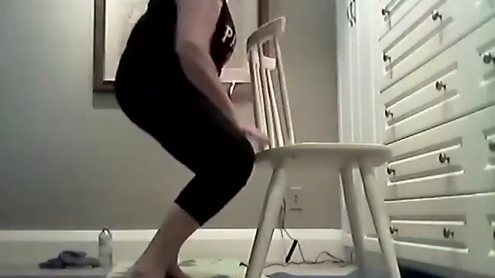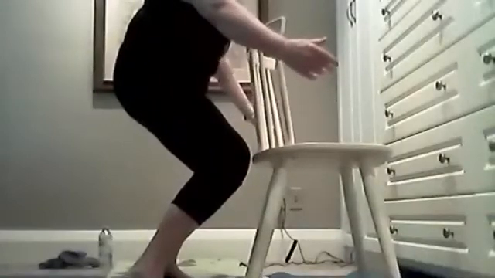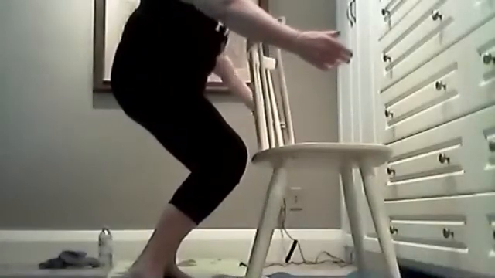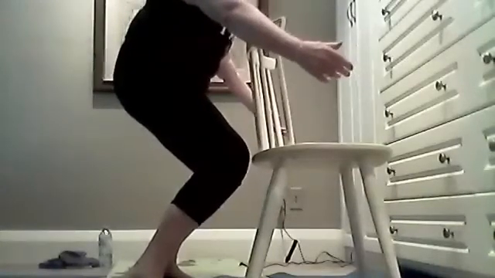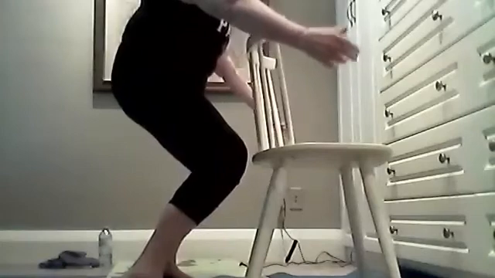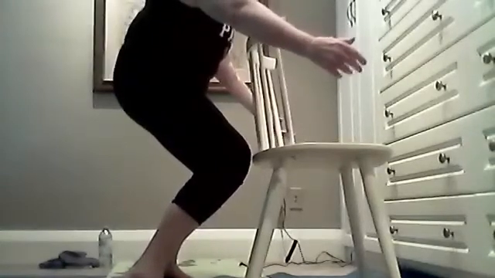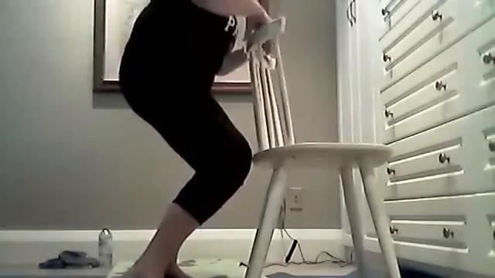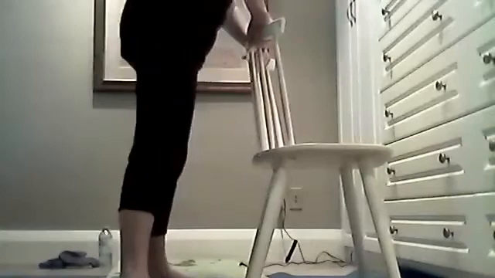Then you can bring your hands onto the seat of your chair. You can take one hand off the seat. You can take both hands off. And you're holding it here. We're holding this for 5, 4, 3, 2, and 1. Hands on your chair. Slowly come up. Heel press.